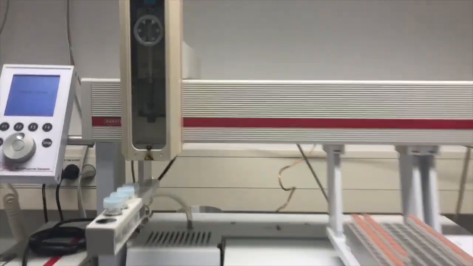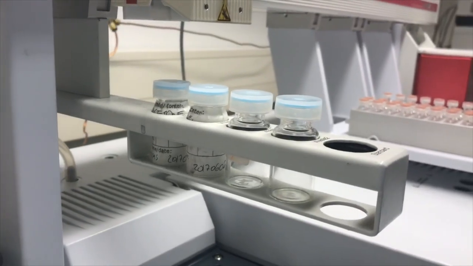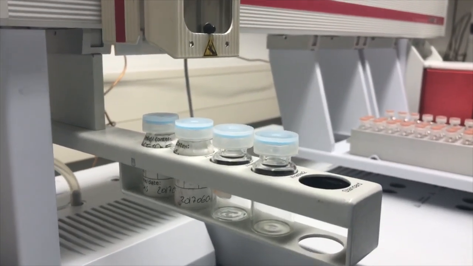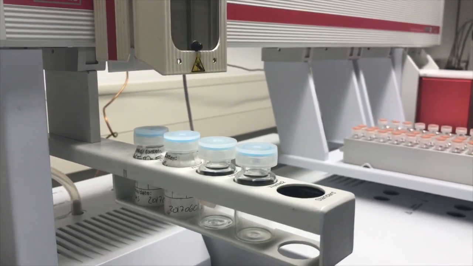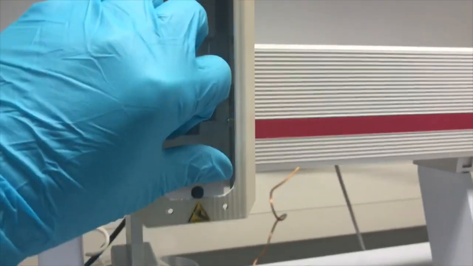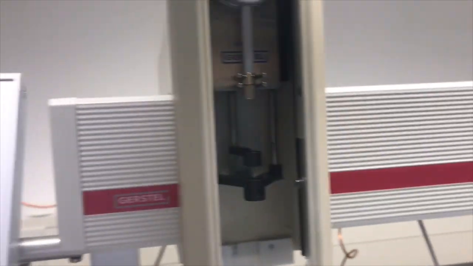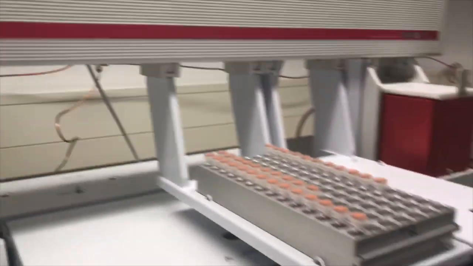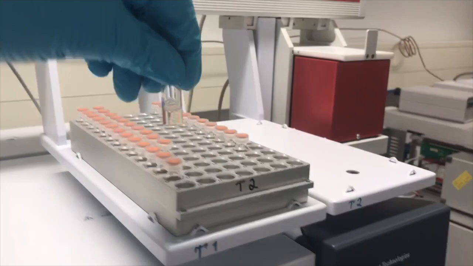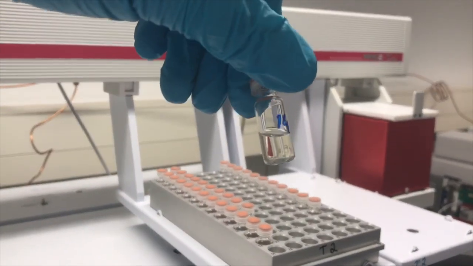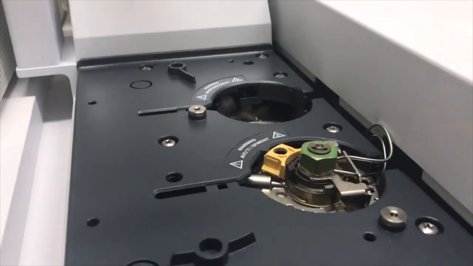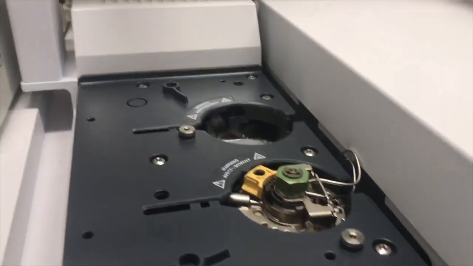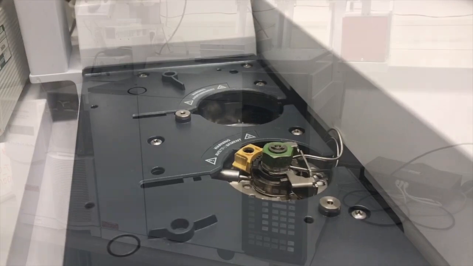The autosampler also cleans itself with cleaning solvents, because after each new sample it's a good idea to clean the syringe, which is located here. And once the samples are ready, it will take an aliquot you set from the sample and inject it into the injection unit. So in this case it's a splitless injection unit.